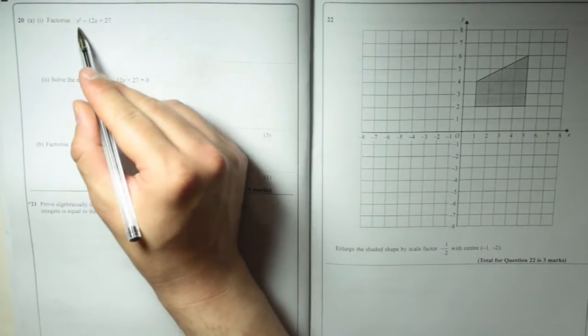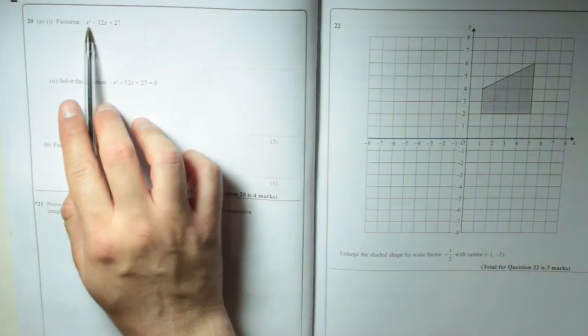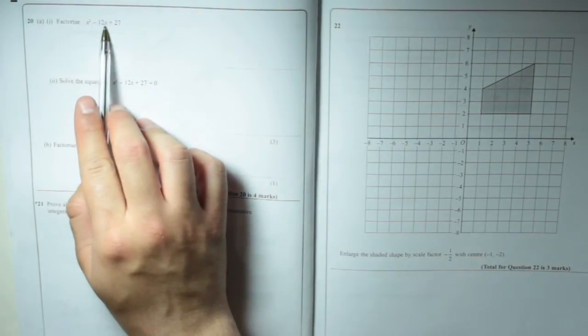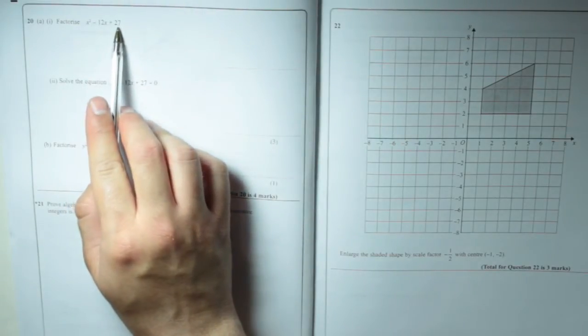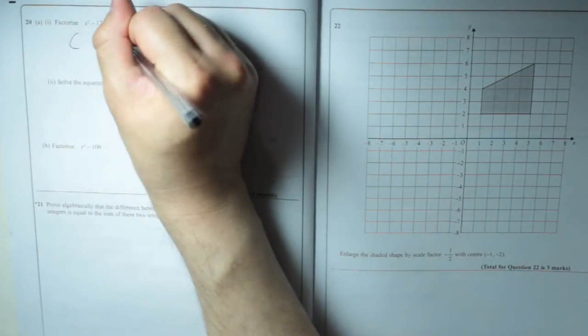Okay, a bit more algebra. First we're going to factorise x squared minus 12x plus 27. You can tell it's quadratic because there's a squared part, there's an x part, and there's a bit without any x's in it at all. So we open our two brackets like this.